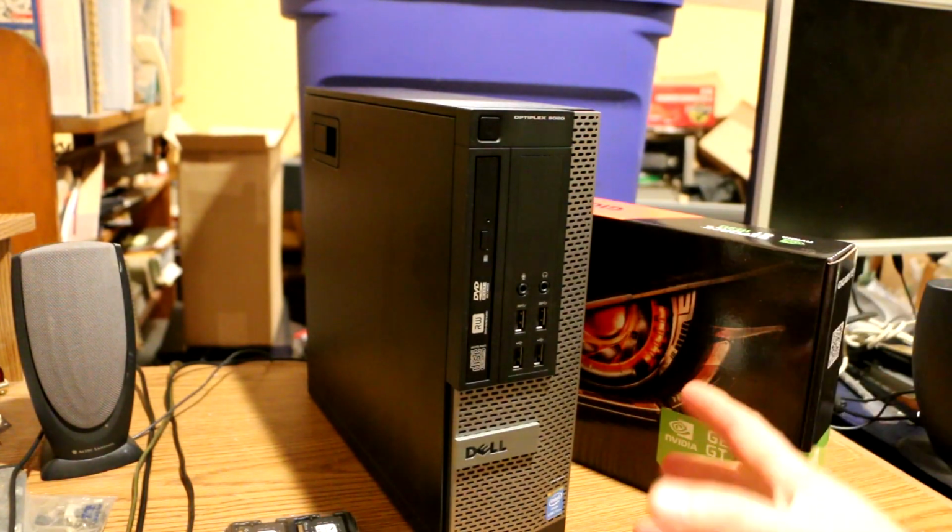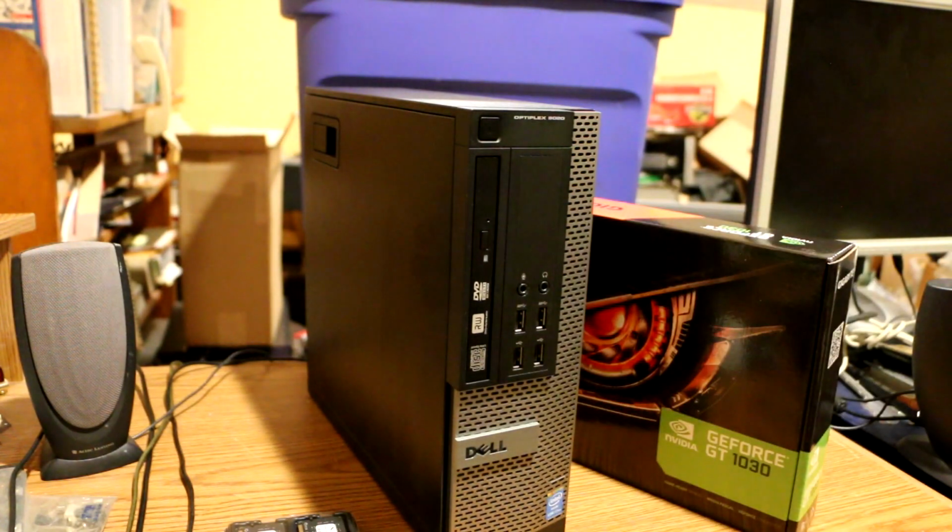That's it. I thought about another hard drive. I might still put another hard drive in there. Right now, I'm just going to go with this and see how this works out for me.